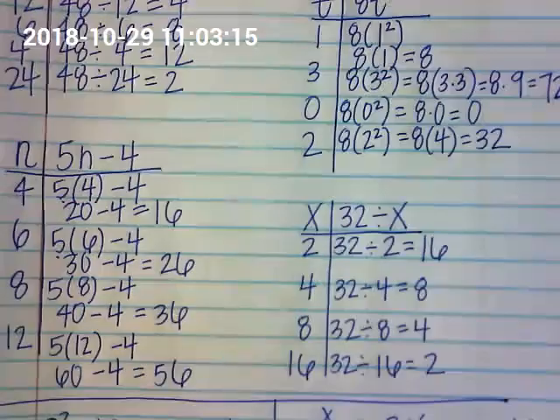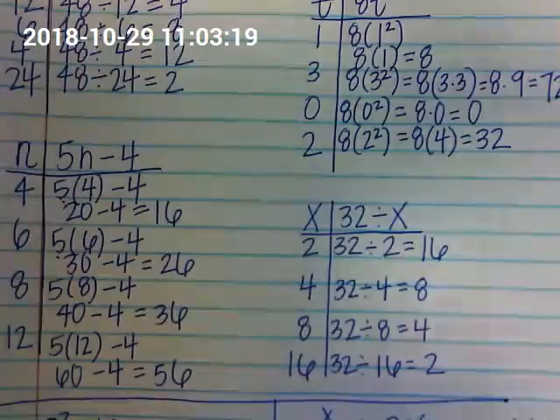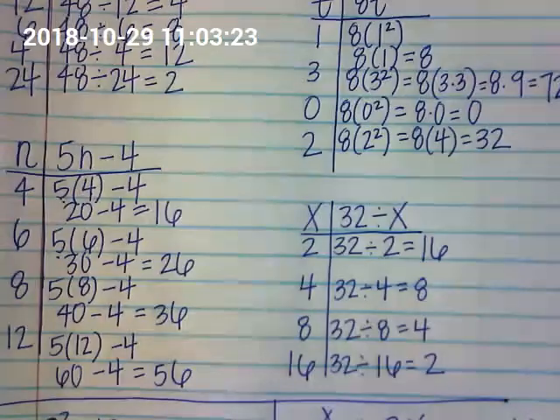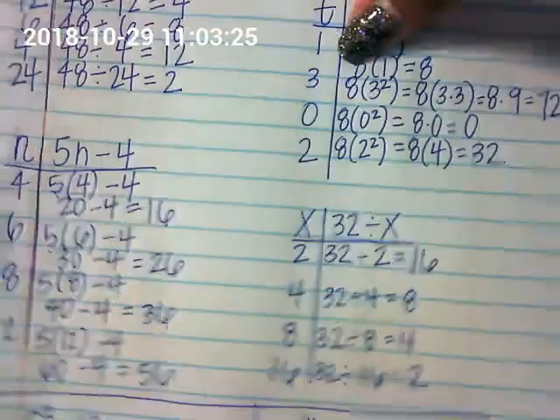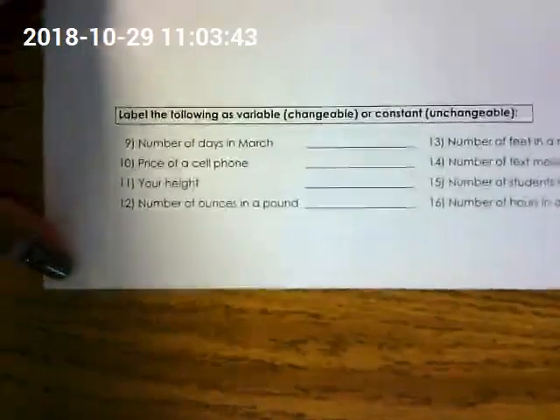All right, let's see how much time we have left. All right, we just have a couple more minutes. I'll wait to have everybody's attention. I want us to talk about variables that are changeable and constants that are unchangeable. So looking at these few different options.